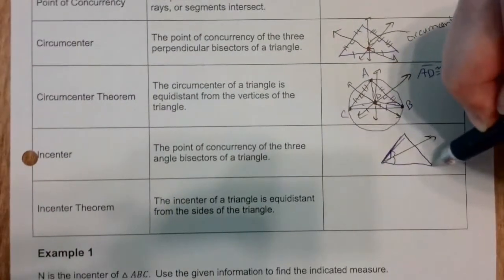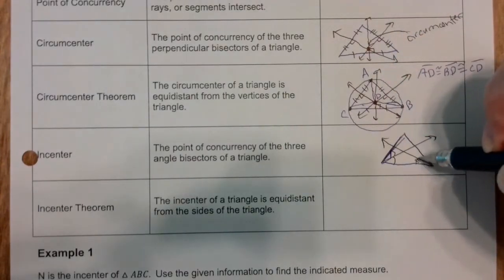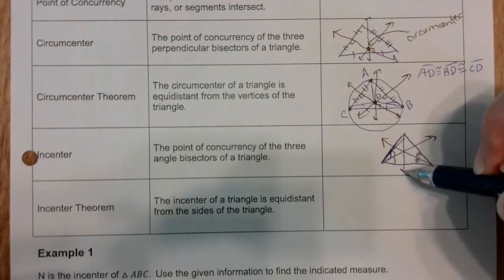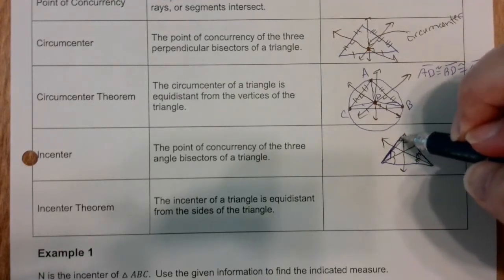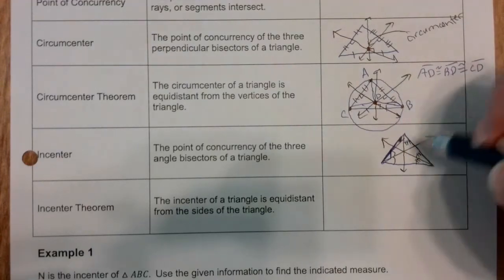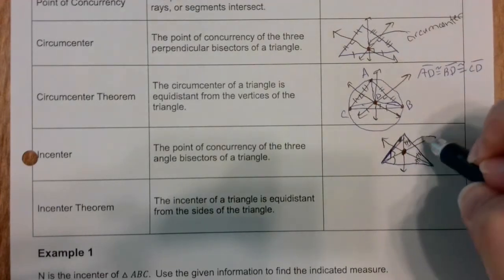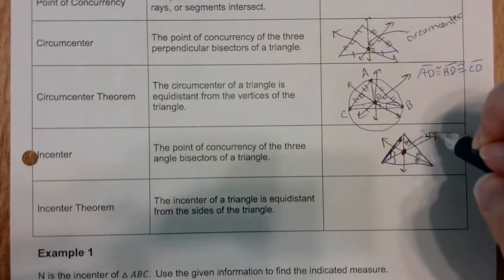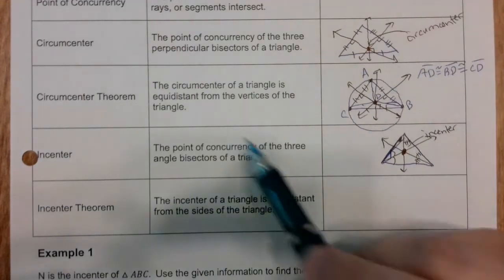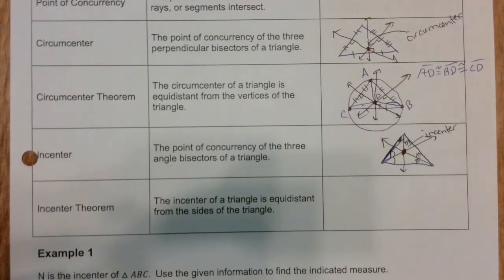The next angle bisector would go something like this, and you would know it's the angle bisector because of congruency marks. And the third angle bisector would look something like this. And you know it would be a bisector because of the congruency marks. And the point in the middle would be called the incenter. So it's the angle bisectors making an incenter.